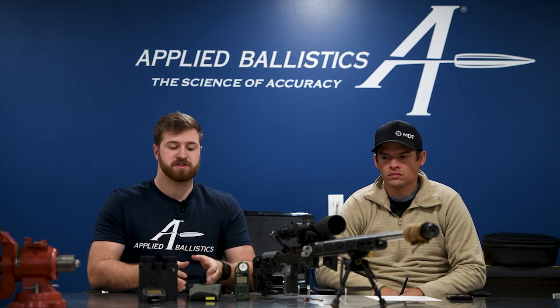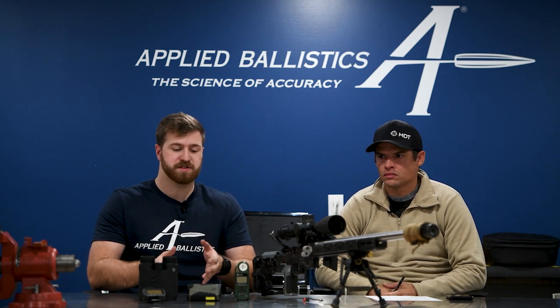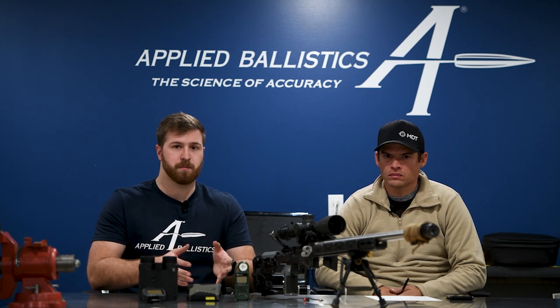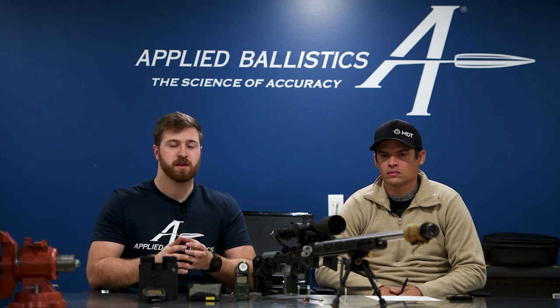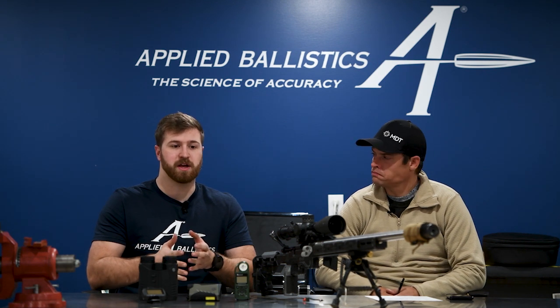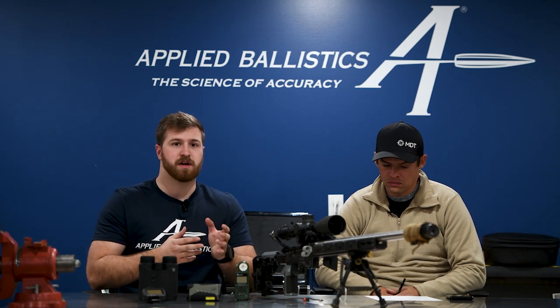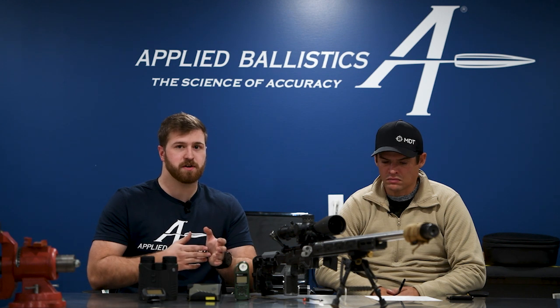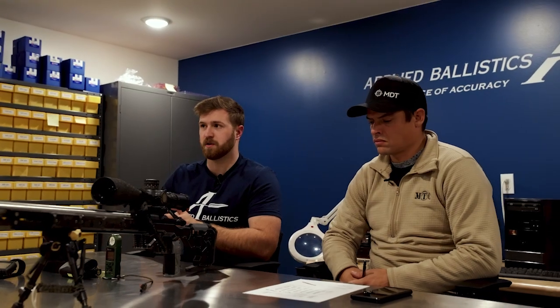And so a BC represents a drag model, but it's a standardized shape that doesn't account for the differences in how a given bullet design flies as related to that standard. So that's where we go to a custom drag model, which gets the shape correct for a specific bullet design.